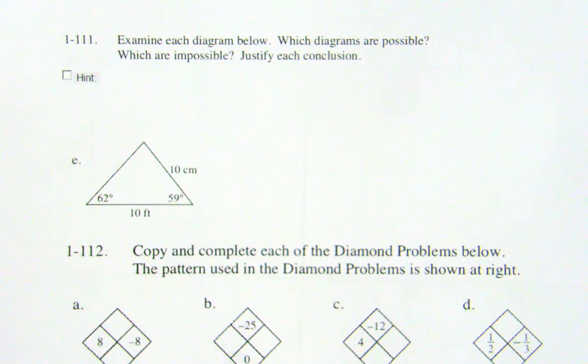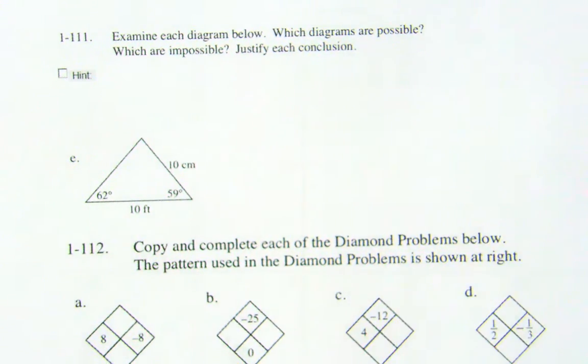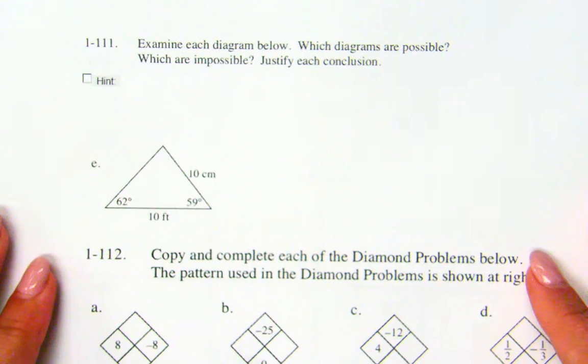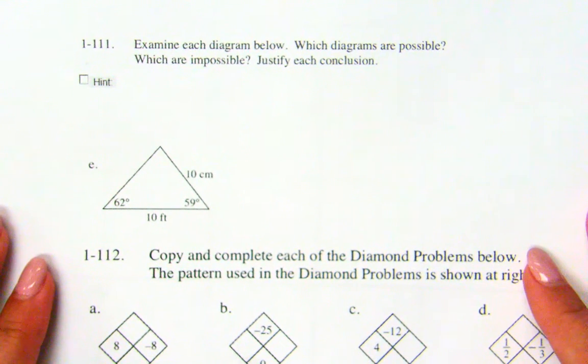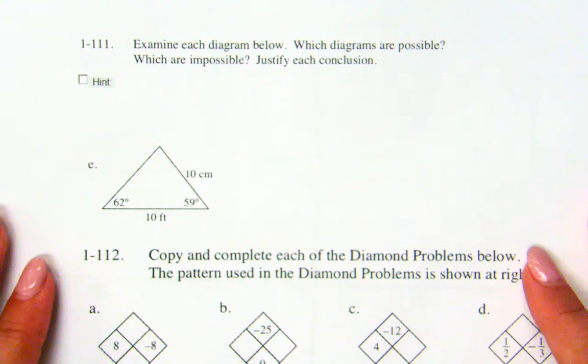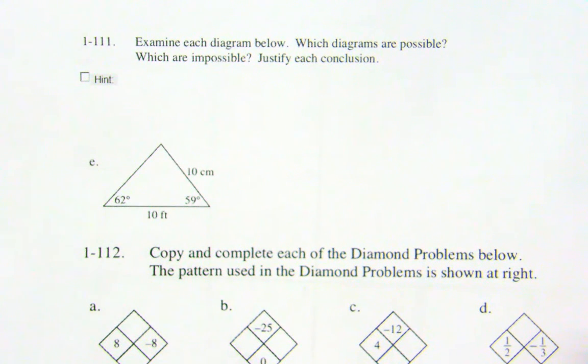Okay, this is Math 2, and we're going to do 111, 112, 113, 115, and I should caution you, I'm not doing all of 111 and all of 112, just partially, and then I'll set you up for 113. So on 111, the only one that I wanted to talk about was part E, and it says examine each diagram below, which diagrams are possible.